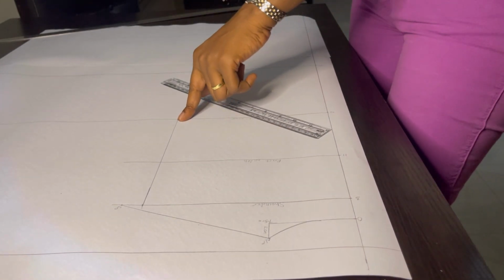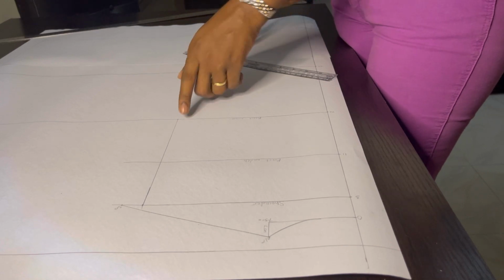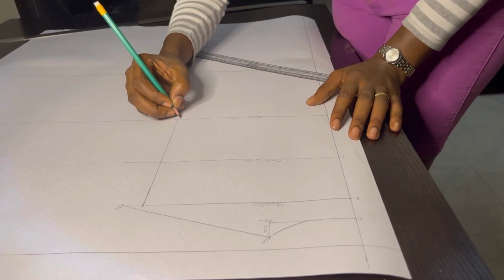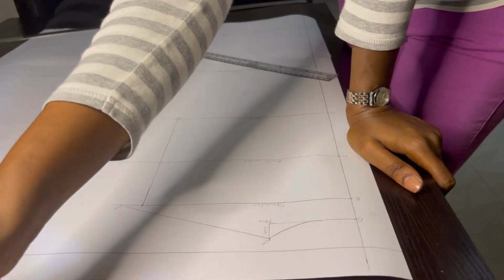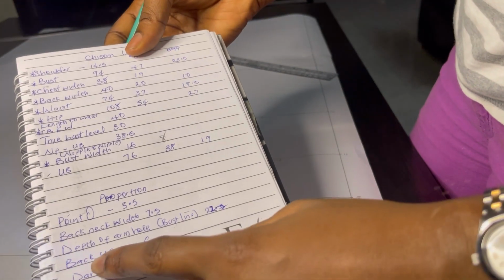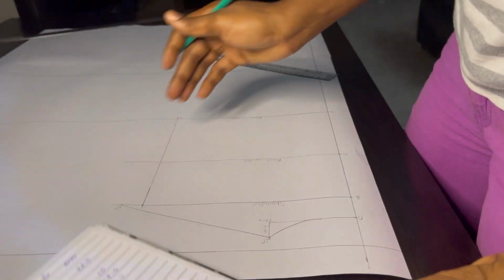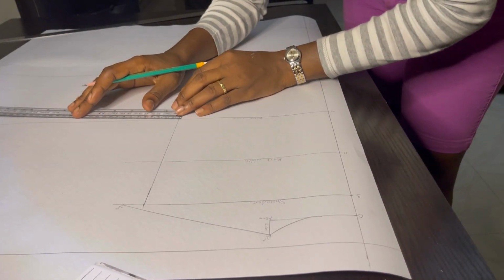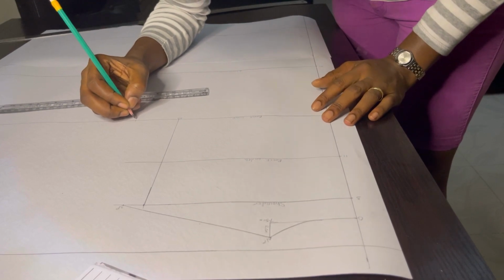On this bust line, from this 20, you mark your back UP, and my back UP is 6. So here you mark 6 centimeter and label UP.